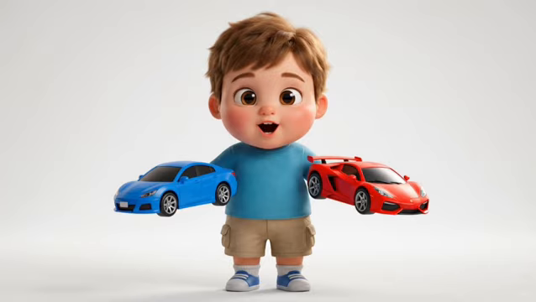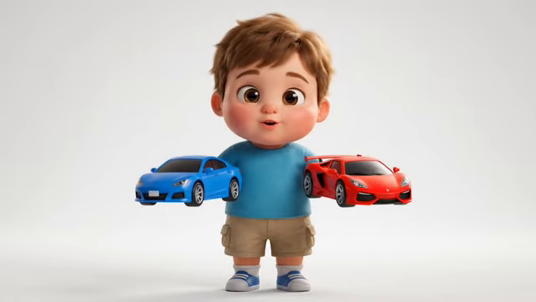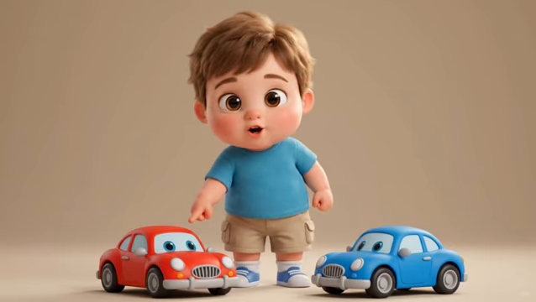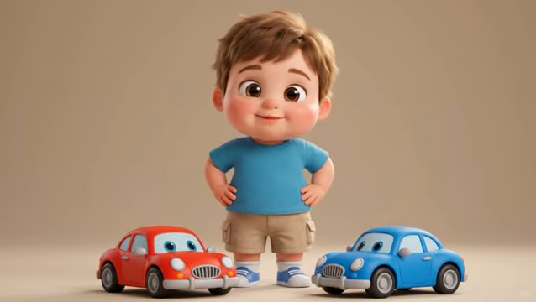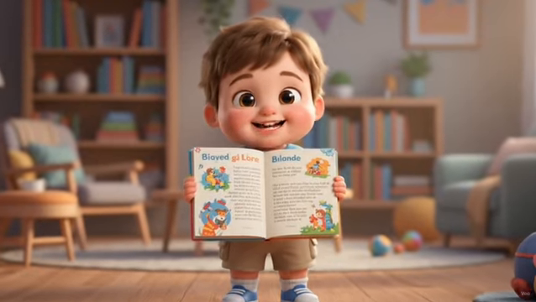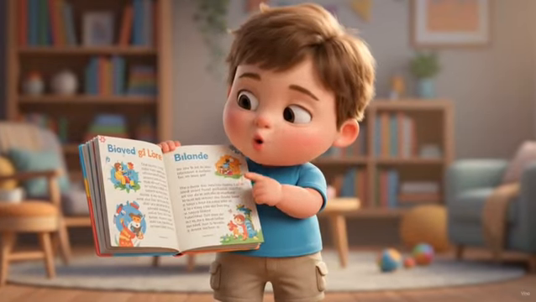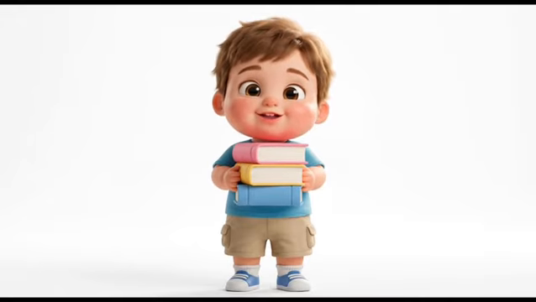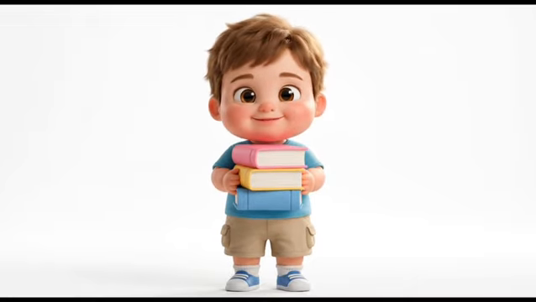These are two cars. We add an S to make it plural. This is one book. These are three books.